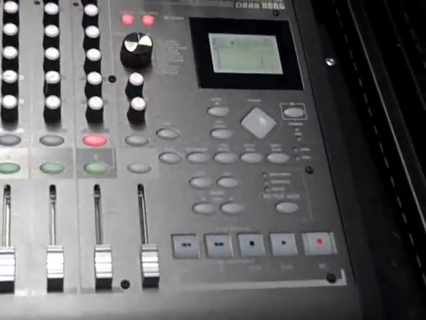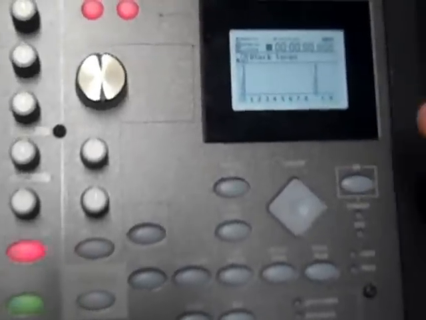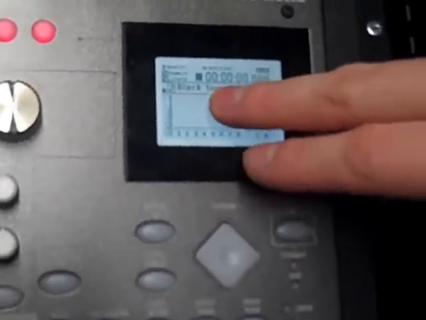Okay, when it loads up, it loads the song that was last used or last recorded onto the mixer. So we can see the title of the last song, which was Black Swan. What we want to try not to do is to record over the student or the staff member's previous session. So to do that, we need to make our own session.